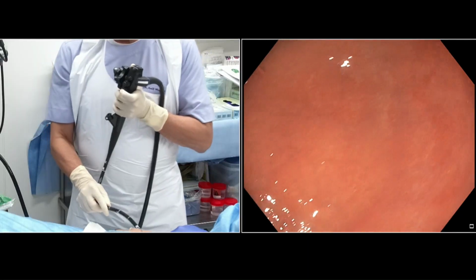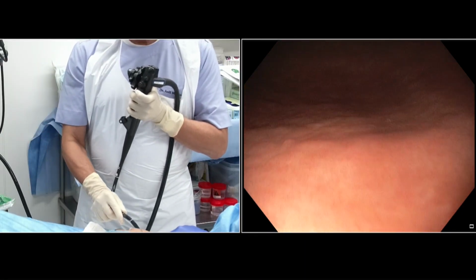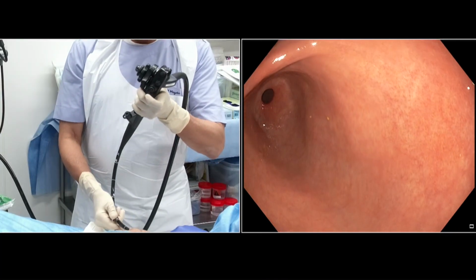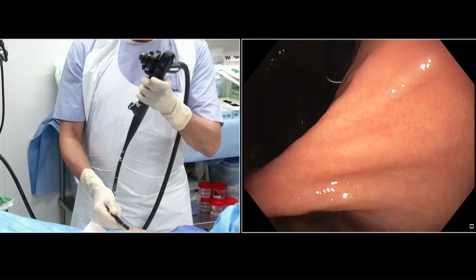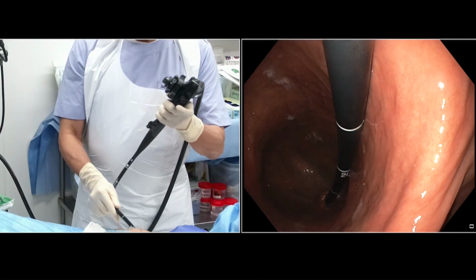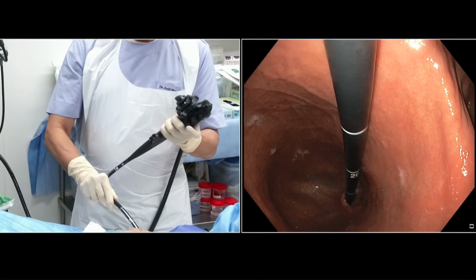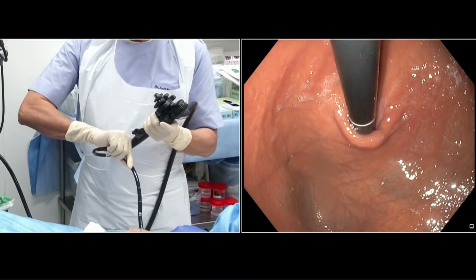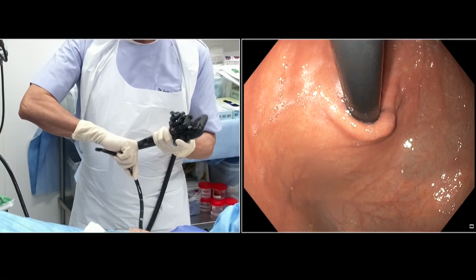Now the next thing to do, after you have fallen back in the stomach, is again go ahead, remain over here, and at this level, turn the big wheel completely up with your left thumb. So with this now you have taken a U-turn. Now after taking the U-turn, I am turning the shaft of the scope and pulling the scope back. So in a U shape, now the scope is seeing the fundus.